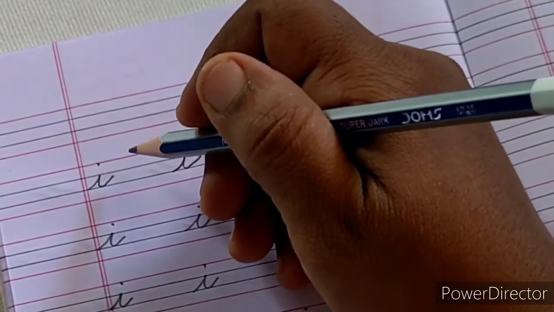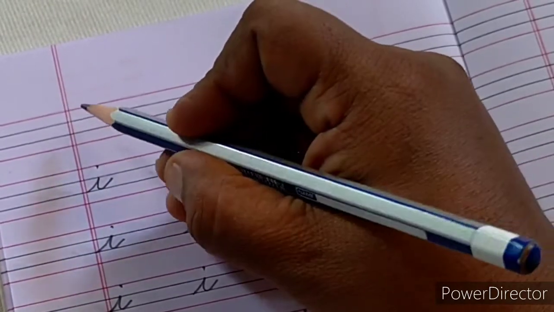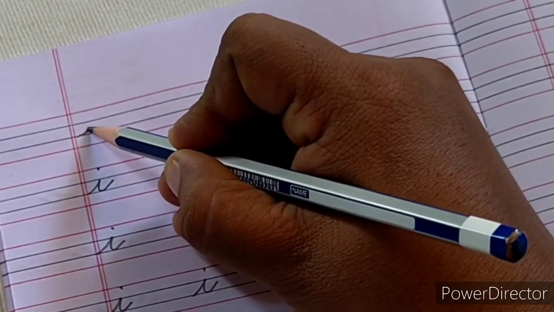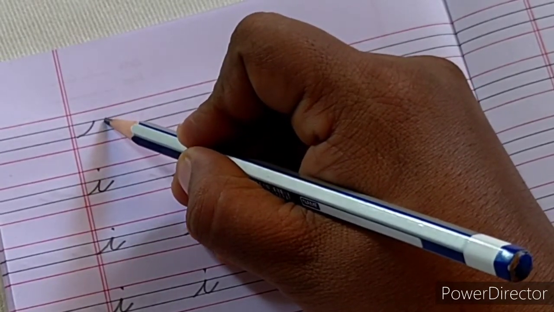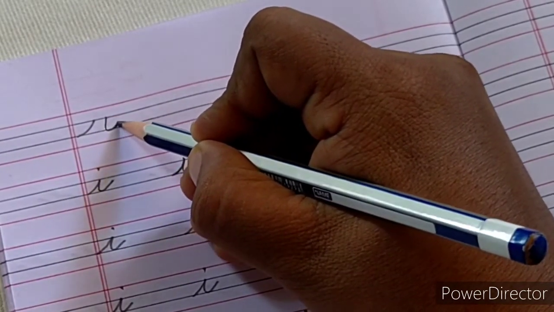Now the strokes used to write letter I are the left curve and straight line and slant line.